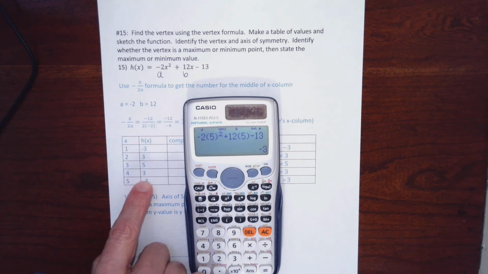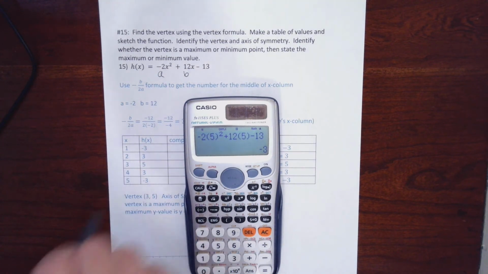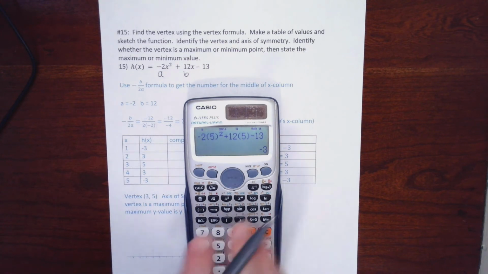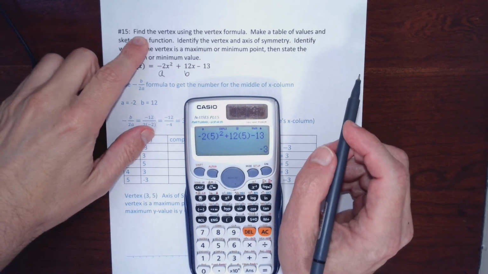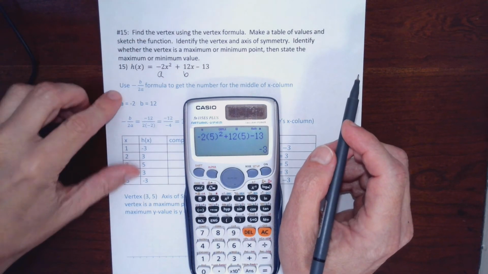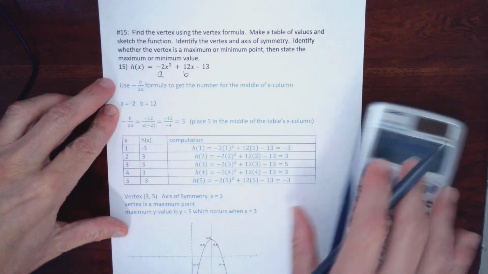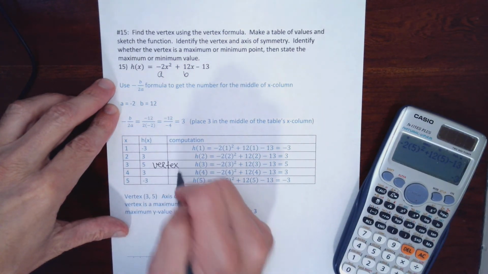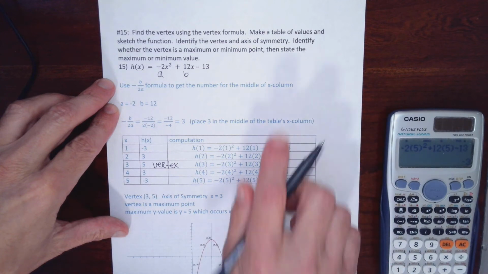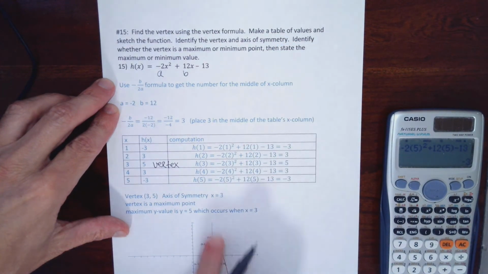I did negative 3. I don't know why I didn't do positive 3. But anyways, you can get all the y's. They're not particularly hard to get. So I found, at least I didn't really find the vertex completely. I found the number for the middle of my x column, which is going to lead to my vertex after I finish up my table. Made my table of values, plotted all 5 points on my graph.